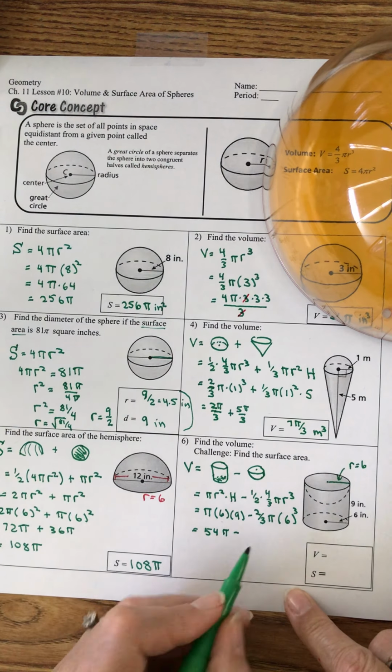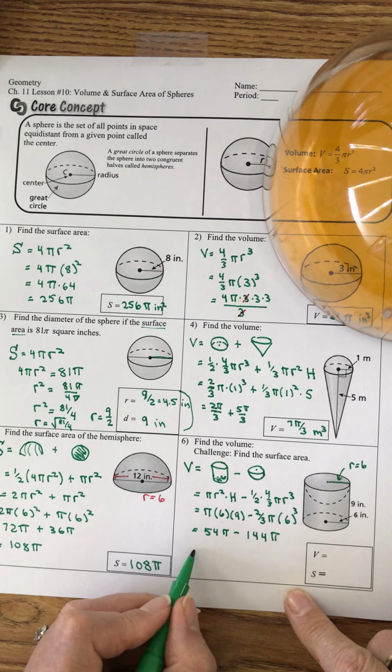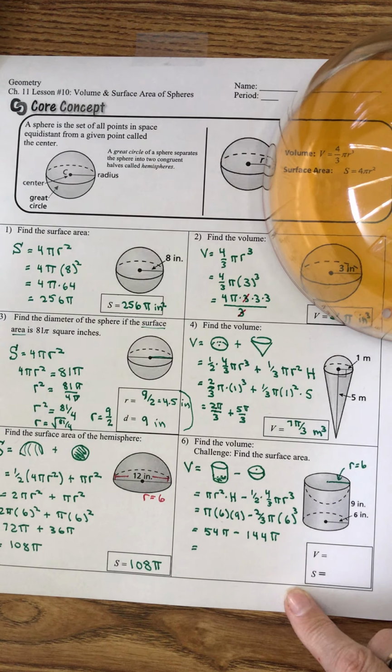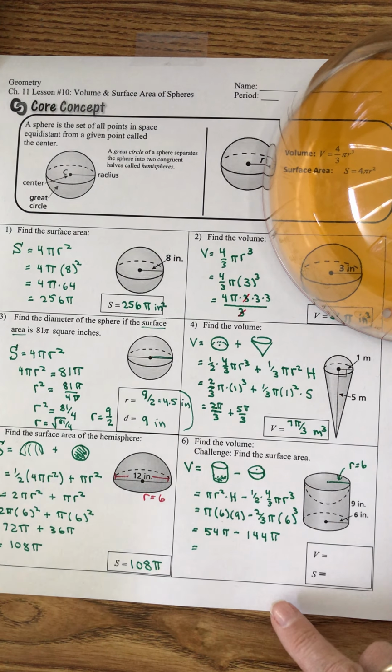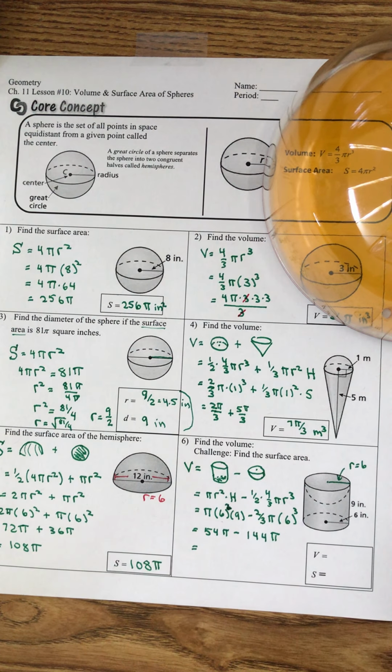144. And what did I do wrong here? Oh, what I did wrong: 6 squared times 9.